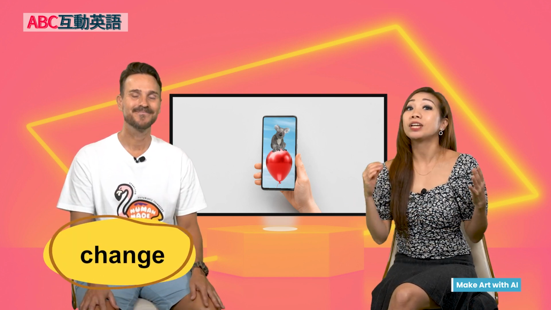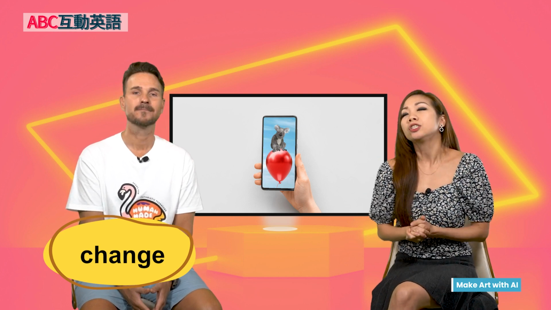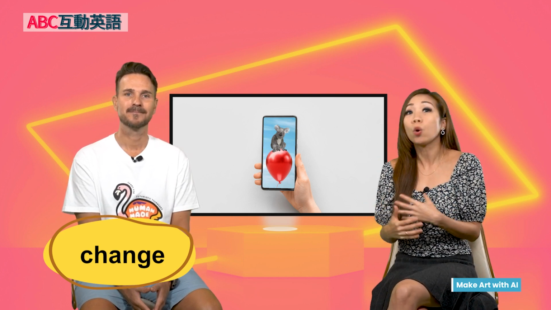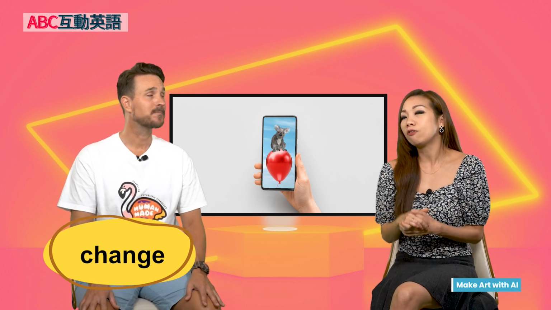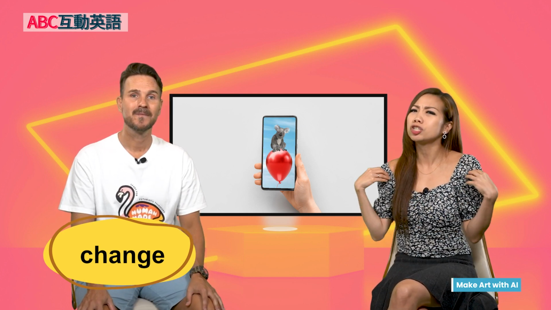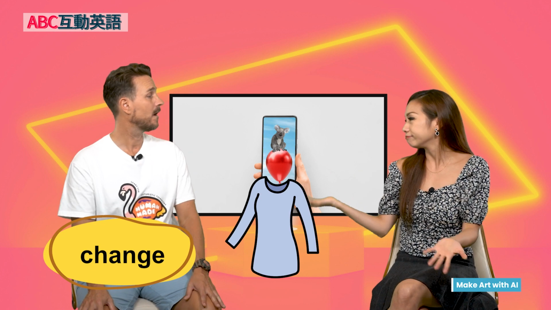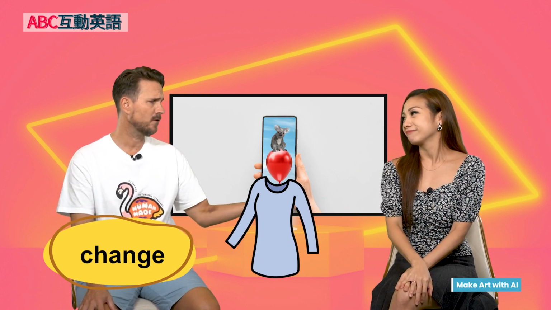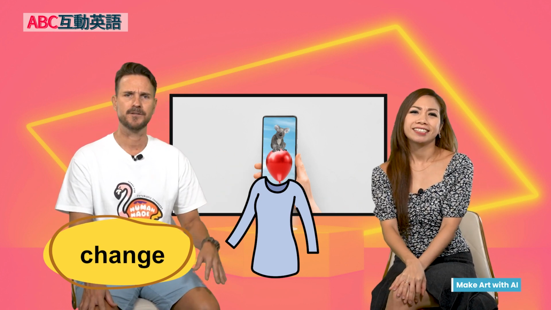So change is our next vocabulary word, and that is a verb. To change means to make or become different. So for example, you can say, I want to change my clothes. Oh, okay. I think your clothes are beautiful. You don't need to change them.